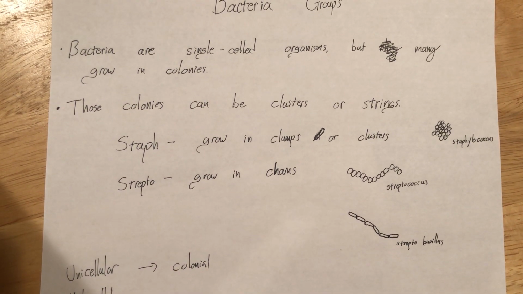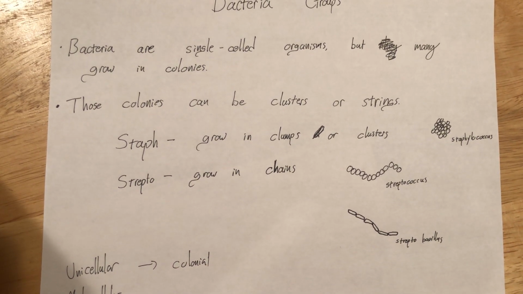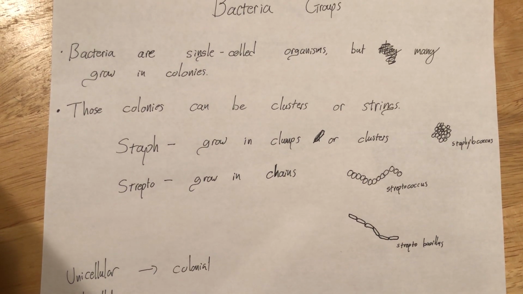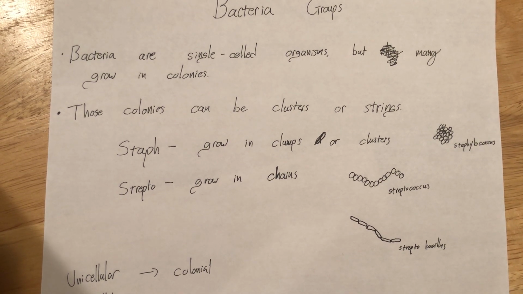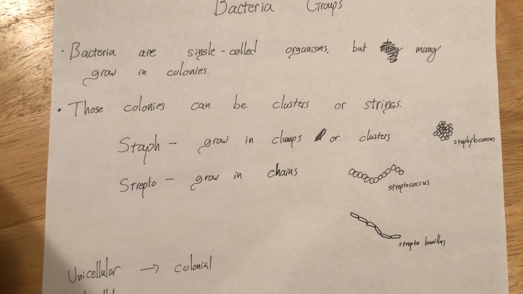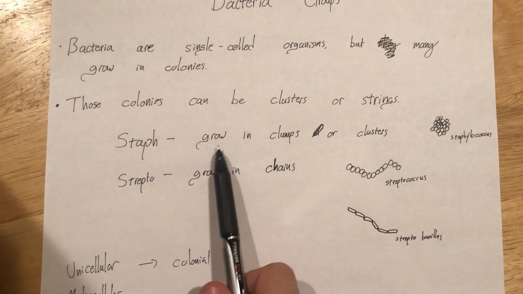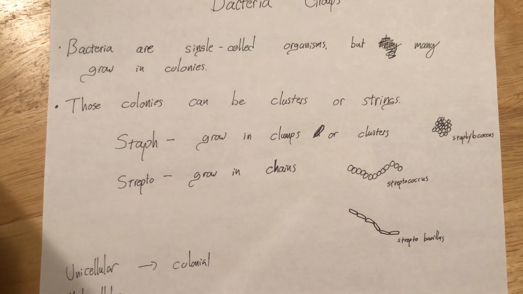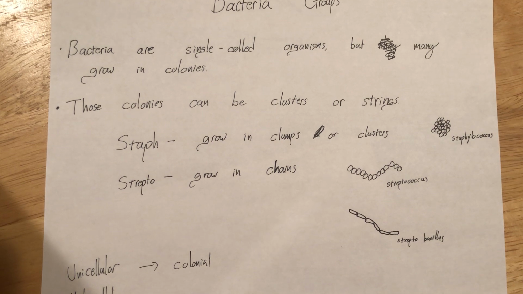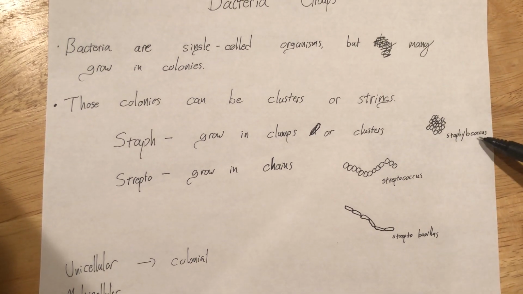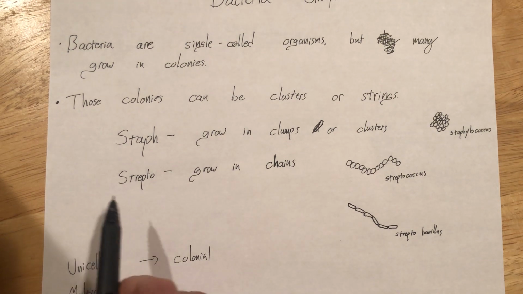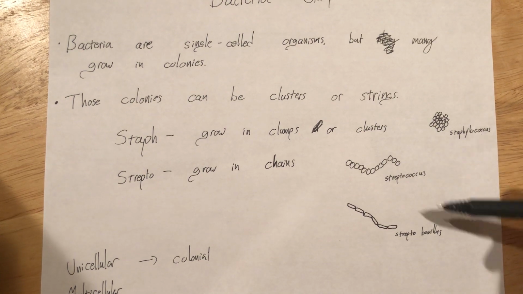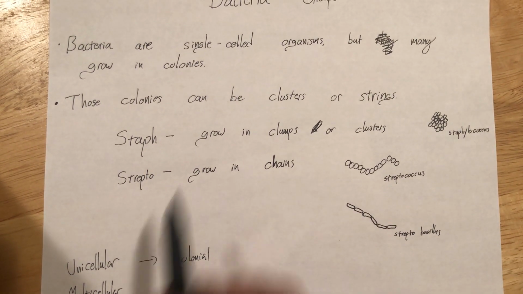We can describe these colonies. We have fancy words to describe the shapes of colonies. These colonies can either be in clusters or strings. The prefix staph or staphylo tells us that the bacteria grow in clumps, often called grape-like clusters. Our example here would be staphylococcus. Whereas bacteria that have the prefix strepto, like streptococcus or streptobacillus, grow in long chains.